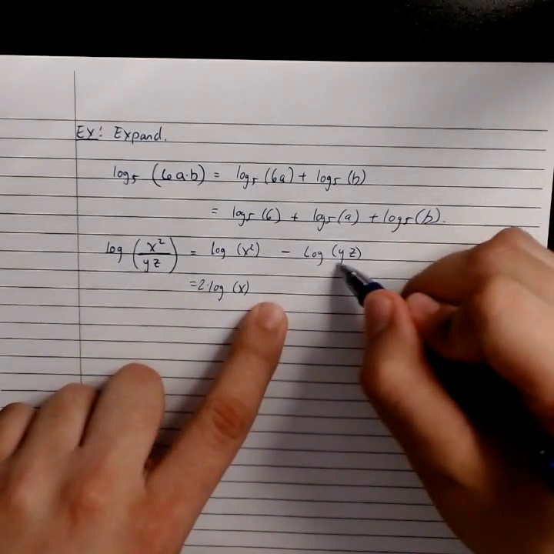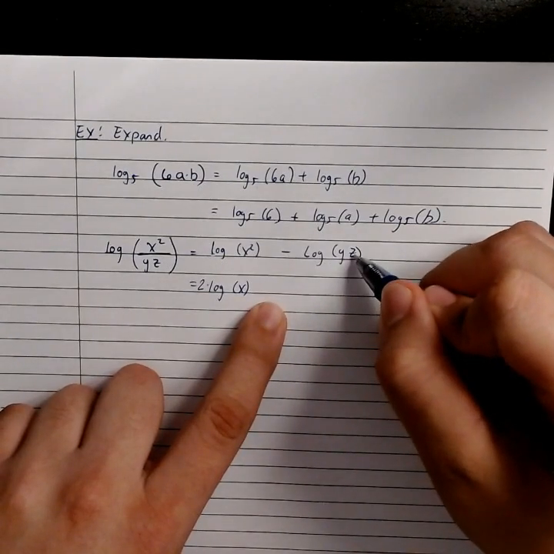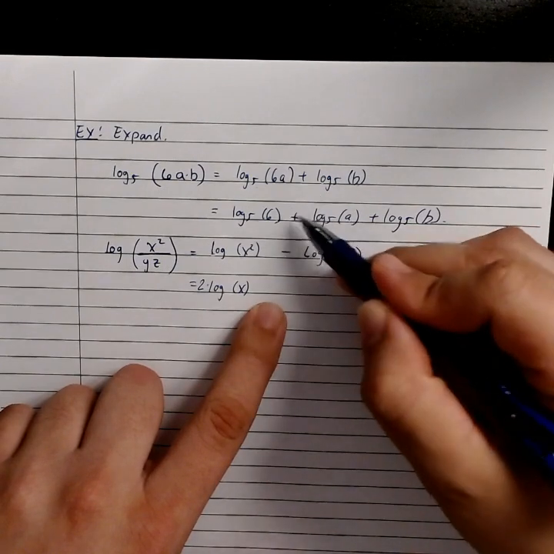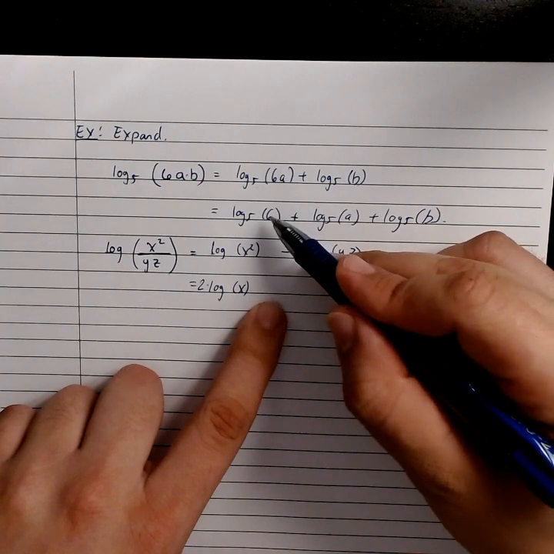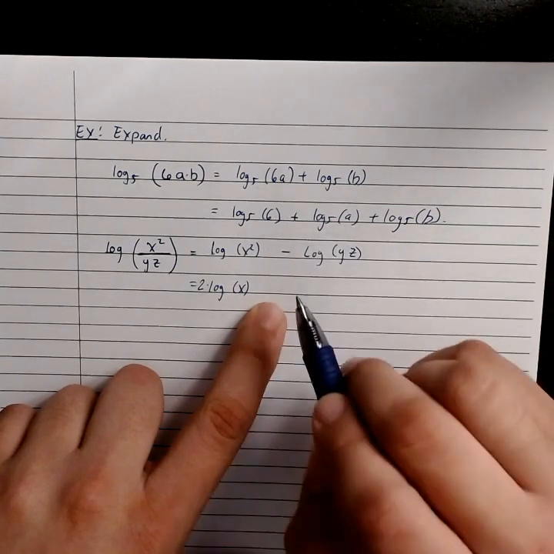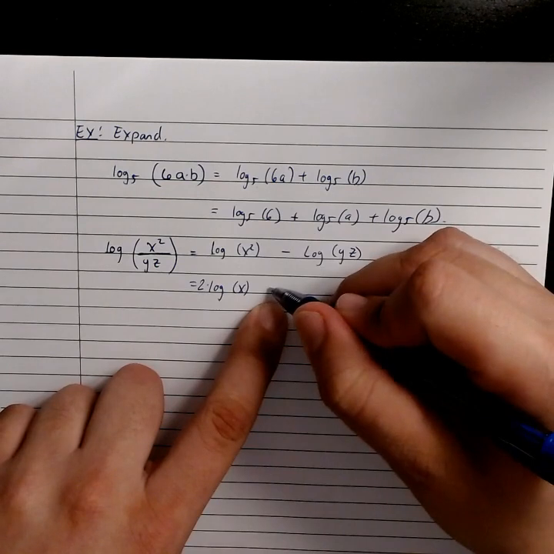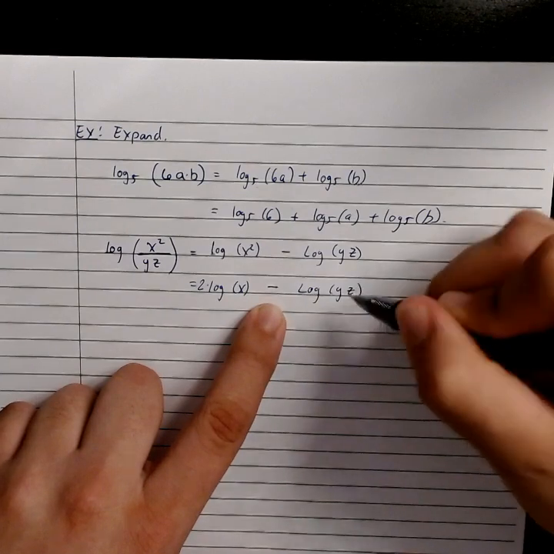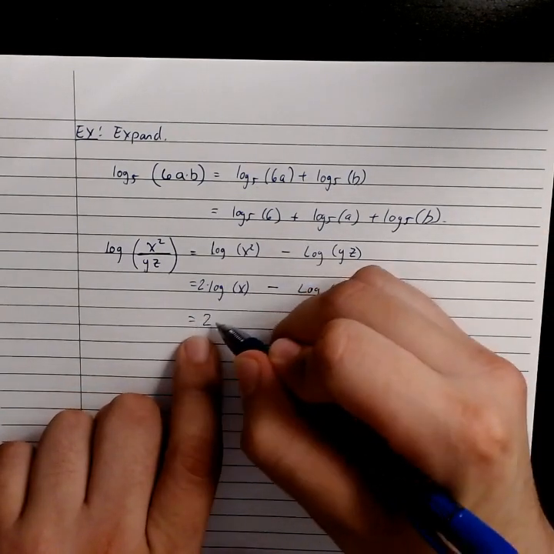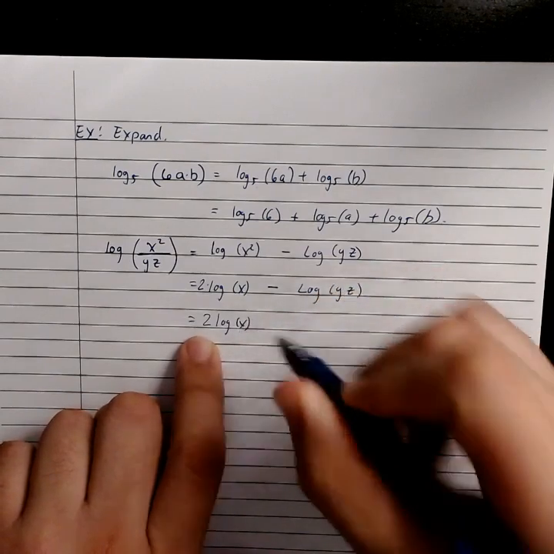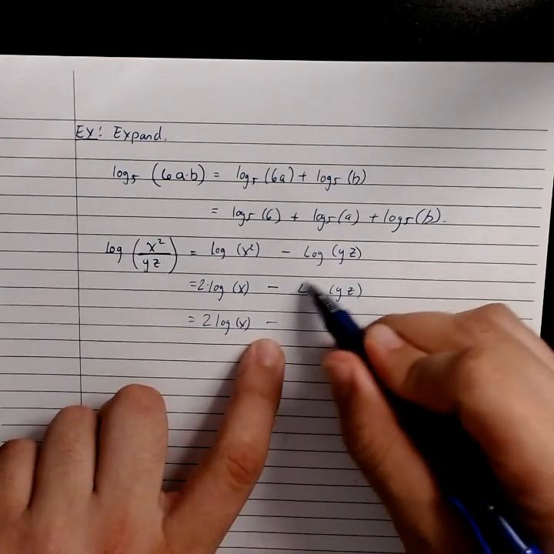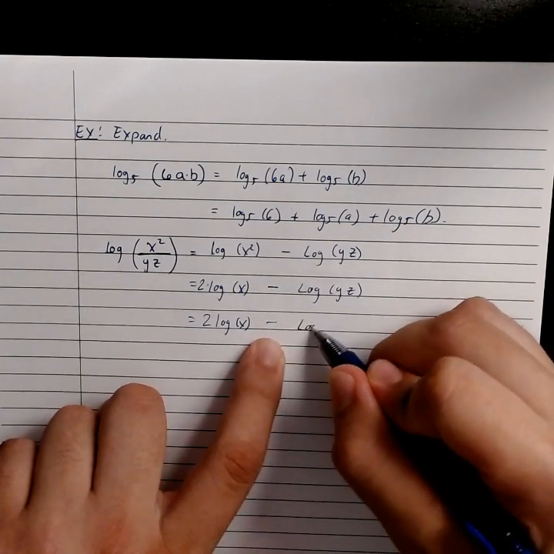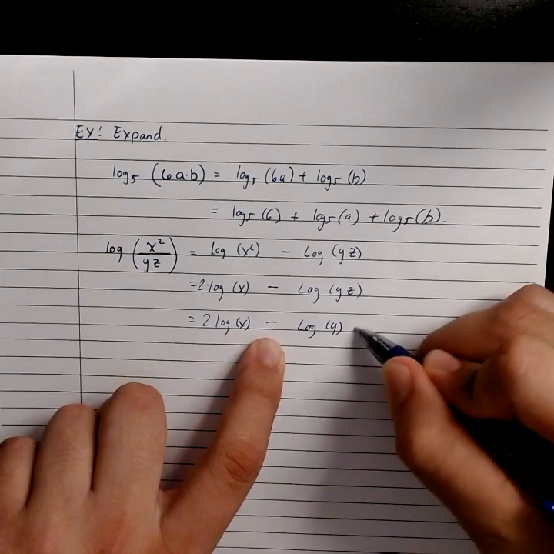Right here, this is also something I can split up. In fact, just like above, I have the product. And if I have the product of two things, I can split that as the log of the first factor plus the log of the second factor. Now notice, this is minus. So in fact, let me write that in its own separate step. So here, that's 2 log of x minus. Now I'm about to split this up. So this is going to become log of y plus log of z.